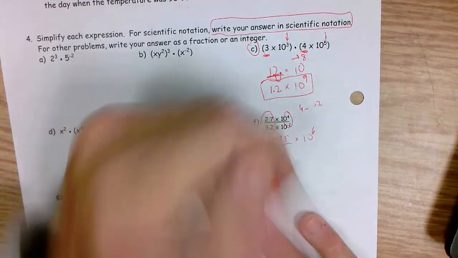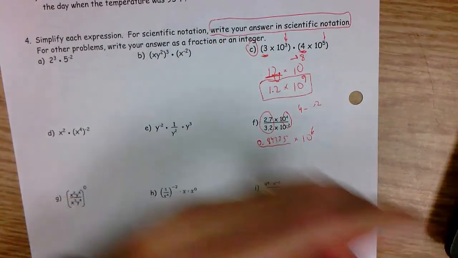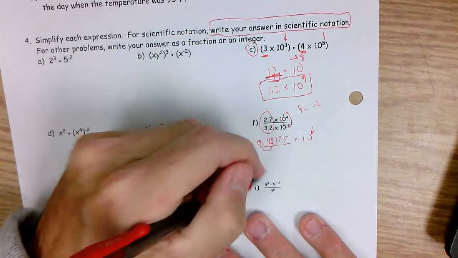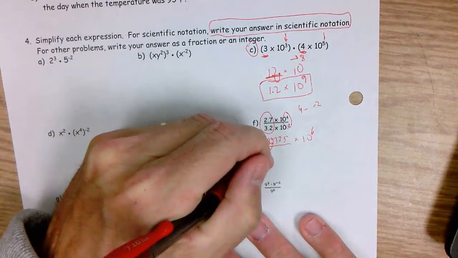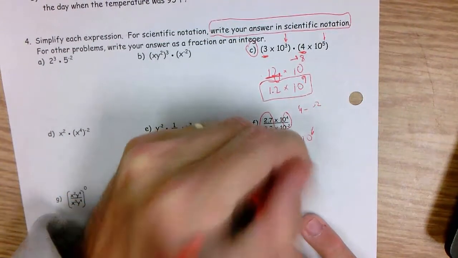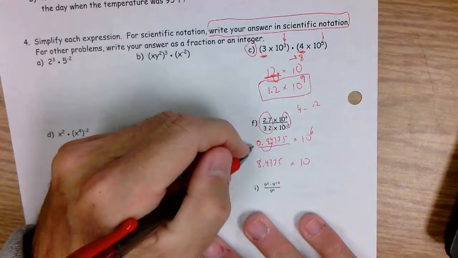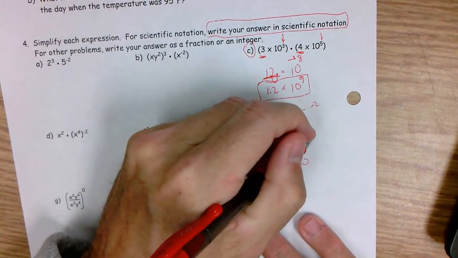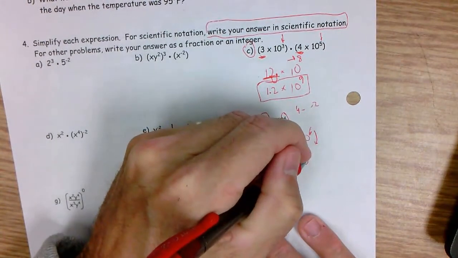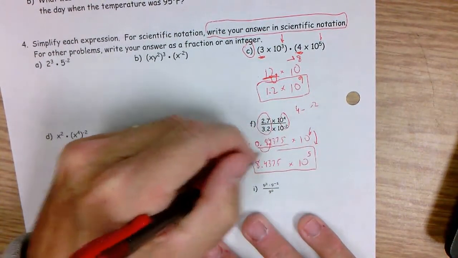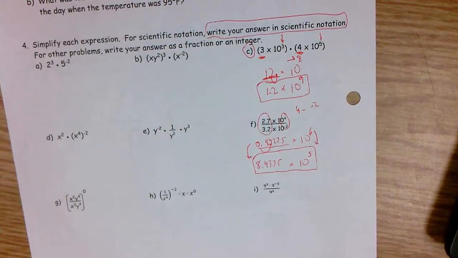Except again, this number is not between 1 and 10, so I need to move the decimal one spot and make it 8.4375. And when I move the decimal one spot and I make this number bigger, the exponent has to get smaller by one spot. And this would be your answer.